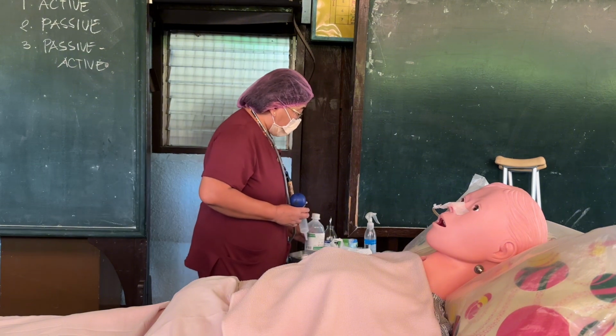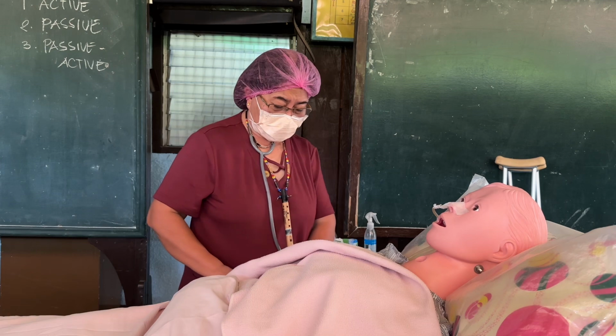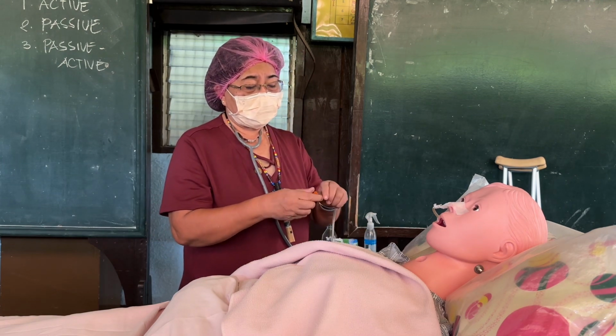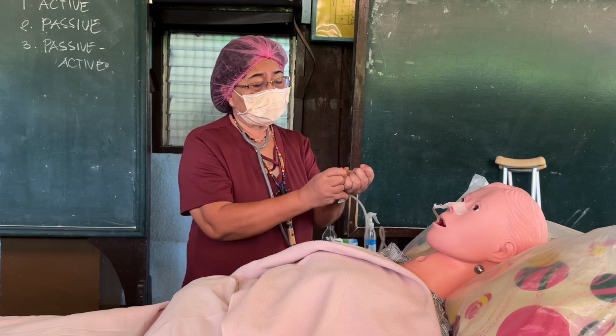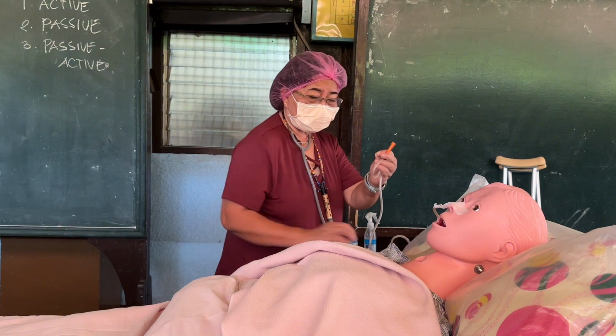Okay? I submerged the authorized feeding in warm water. Now, I'm going to get the tube. It is clamped, guys. When you remove the syringe, it should be clamped. Make sure it's clamped. And then, you insert again the asepto syringe.